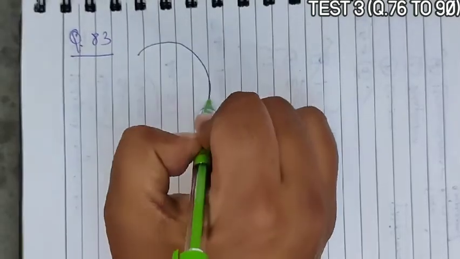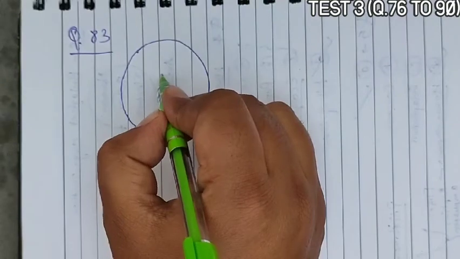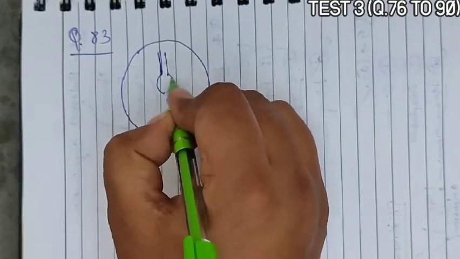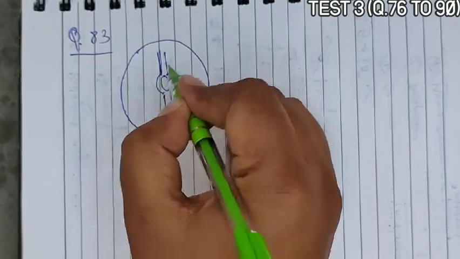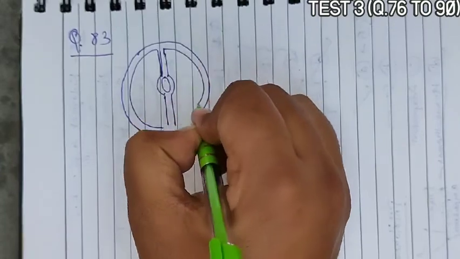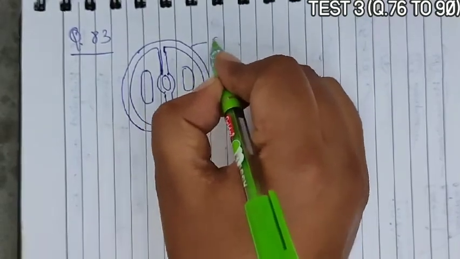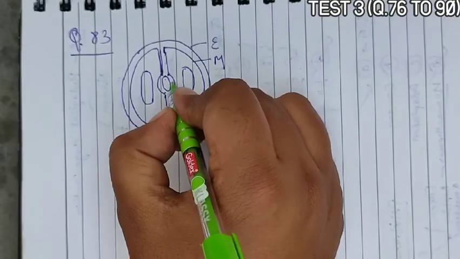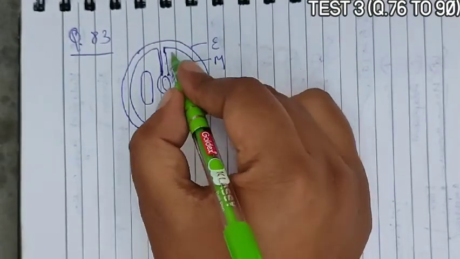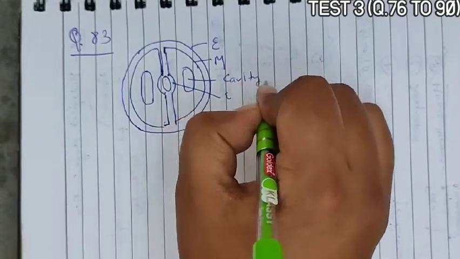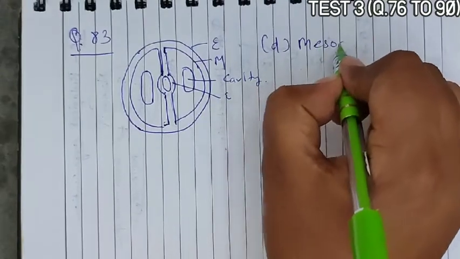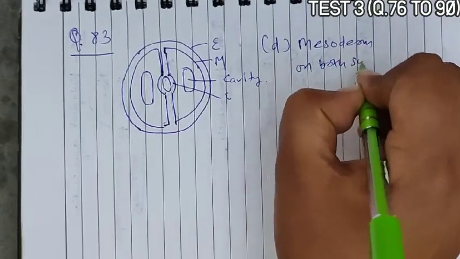Question 83. It asks that true coelom is a space lying between the alimentary canal and the body wall, enclosed by layers of. Now here we have to talk about one diagram. Suppose this is a diagram. This is the alimentary canal which we are talking about. This is the surface body skin. Now the cavity is present here. This is the ectoderm, this is the mesoderm, and here you will find the endoderm. So this mesoderm lies over the whole body cavity. This is the cavity. So option D is correct, mesoderm on both surfaces.